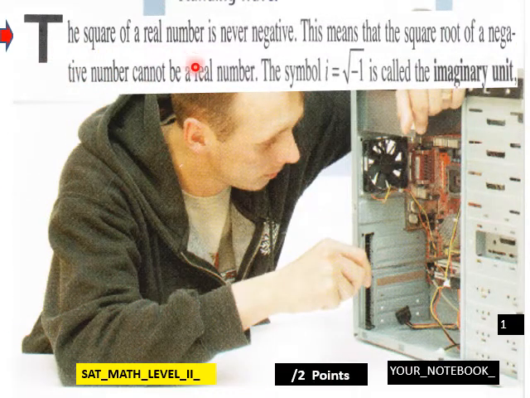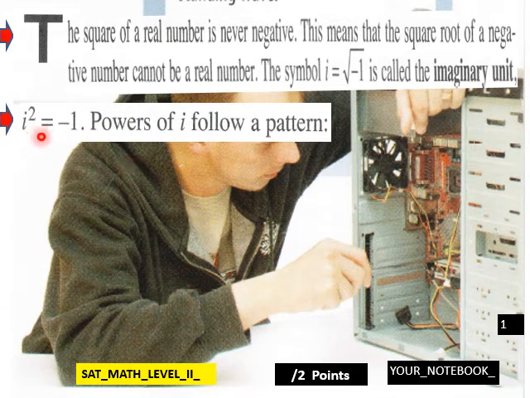The square of a real number is never negative. This means that the square root of a negative number cannot be a real number. The symbol i equals the radical of negative 1 and is called the imaginary unit. i squared equals negative 1, and the square root of negative 1 would equal i. You take radical negative 1, radical i squared, and you get i equals negative 1.